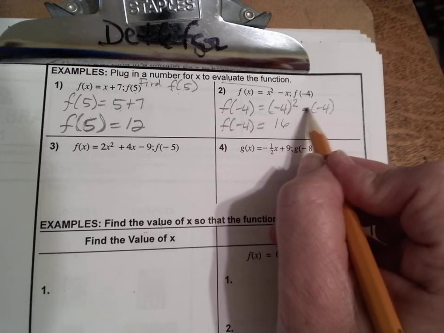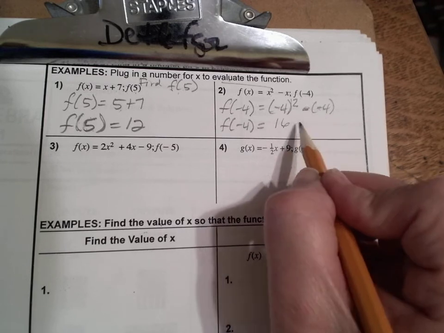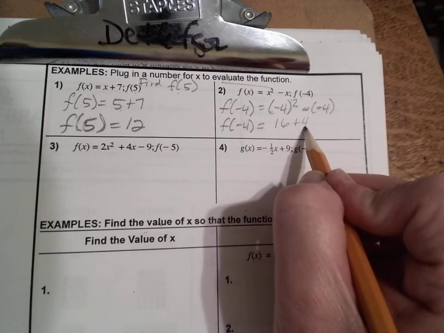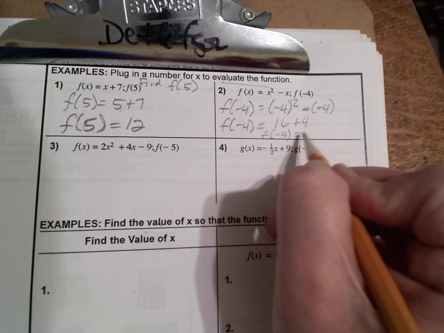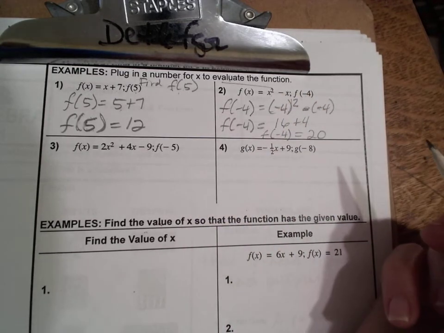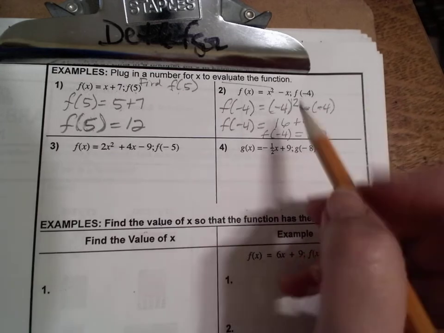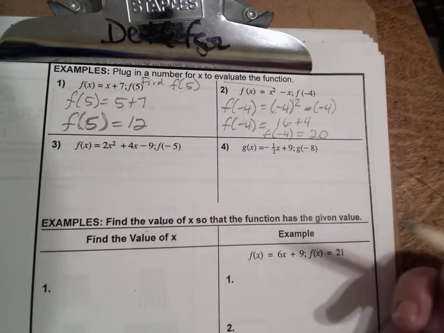And this is a minus a negative 4, which is adding the opposite, which makes plus 4. And so when x is negative 4, the output is positive 20. Okay, so all this function notation is telling us is what number to use for x.